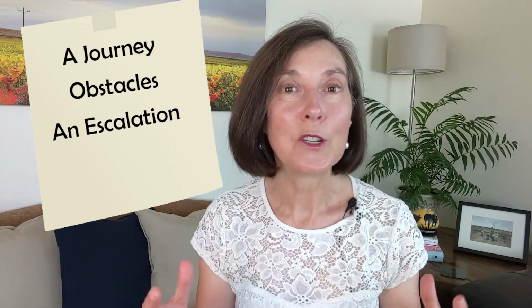Now let's recap those 5 plot points of Act 2, because I think they may have got a little lost in the description of Act 2. 1, you're going on a journey. 2, it's going to have obstacles. 3, it's all going to escalate, primarily because of your misbelief. 4, we're going to reach a midpoint where things are going to shift. And 5, you're now going to act differently.